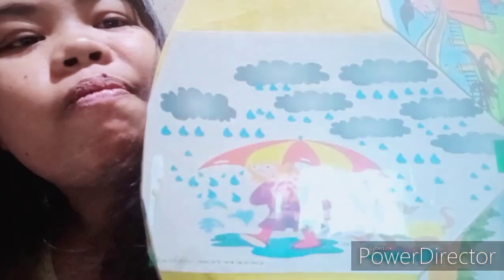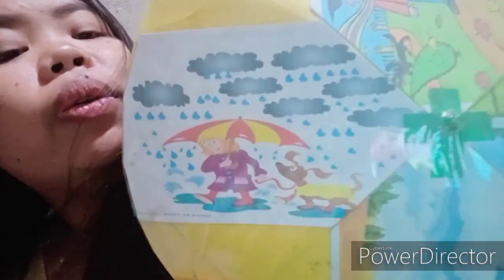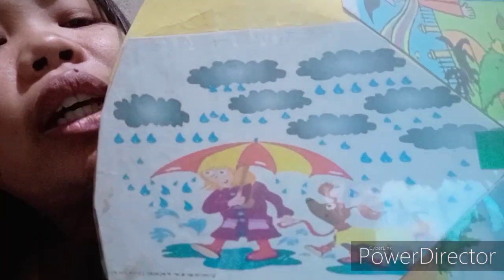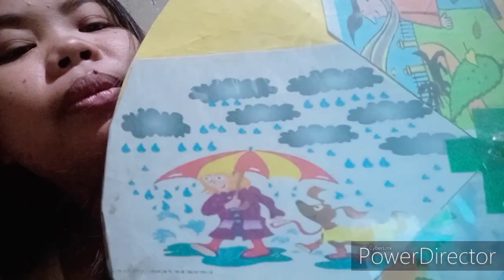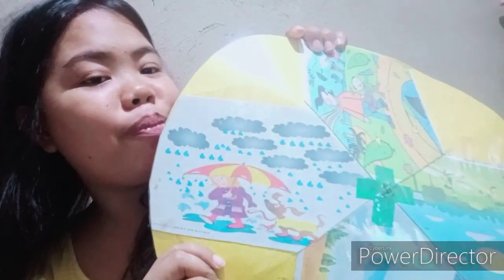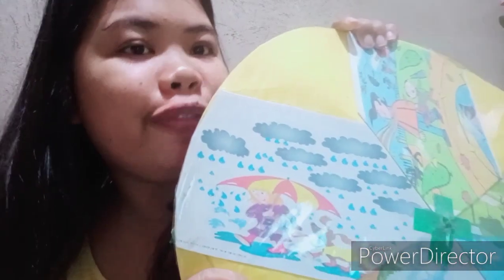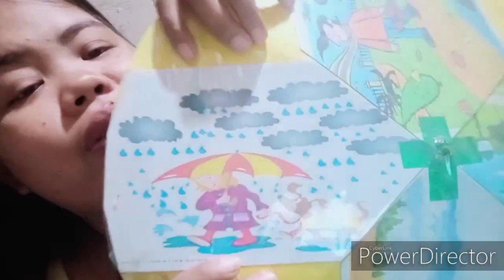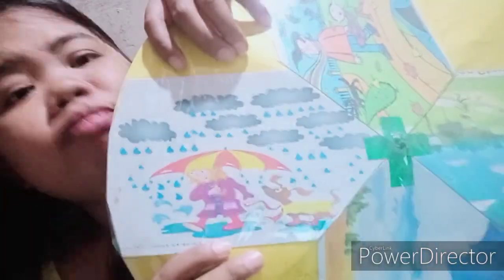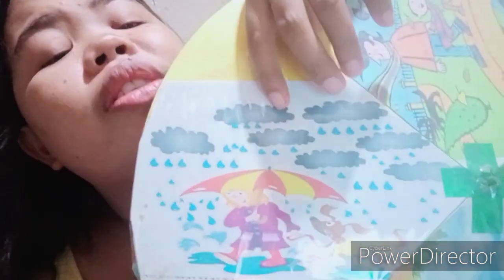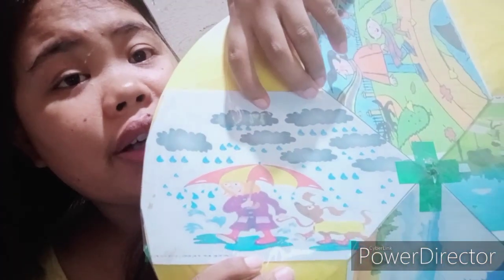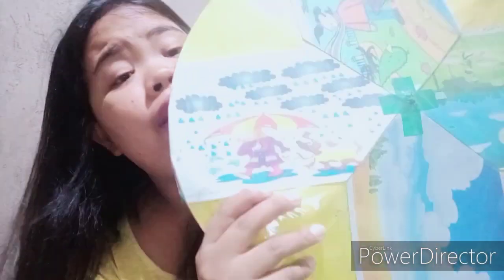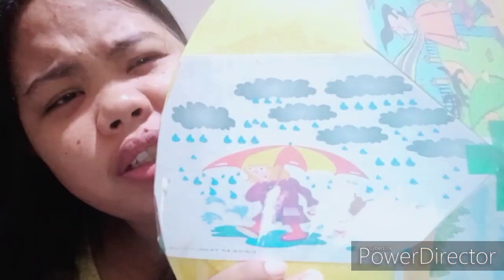What can you see in there? Take a look at it. This is the 4th type of weather we can experience in the Philippines. Can you see the clouds everywhere? There are a lot of clouds. What have you noticed about the clouds? Yes, the clouds are a different color. Now it's gray. And what is falling from the clouds? Can you tell teacher what it is?